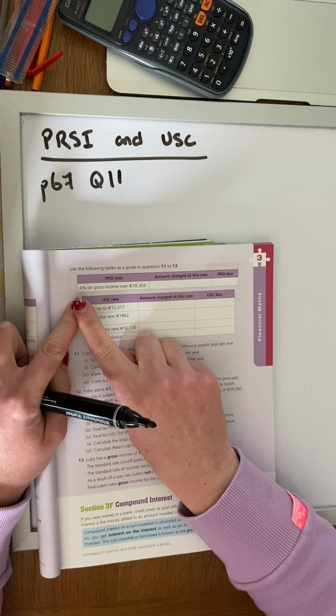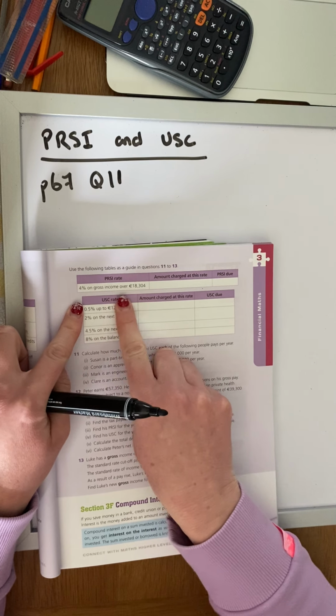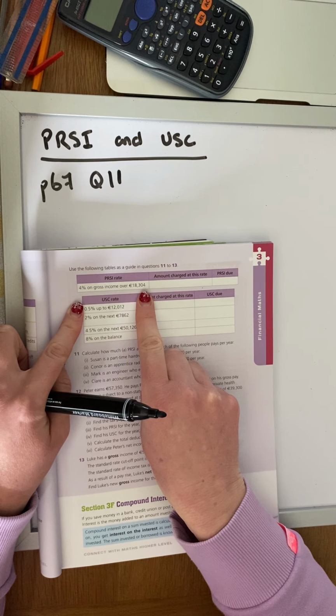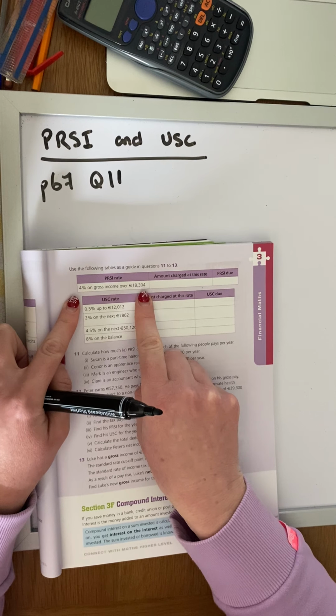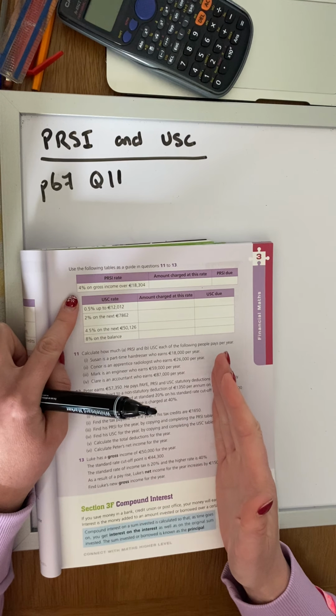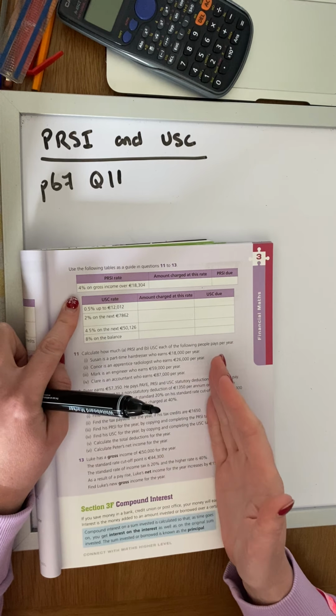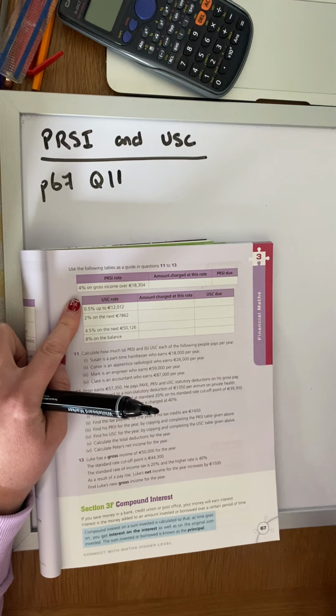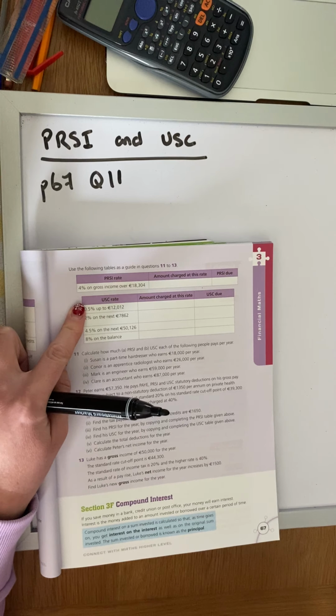So the PRSI rate is 4% on any gross income over €18,304. What that means is that if you only earn 18,000, you don't have to pay PRSI, but if you earn more than 18,304, you pay PRSI on the amount over.